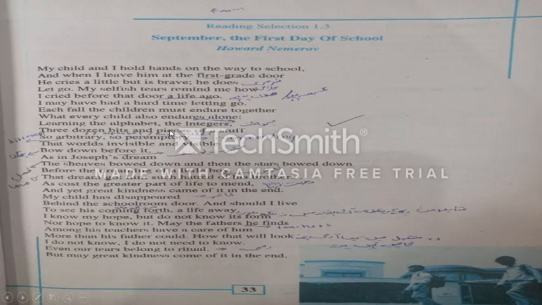Alphabets means letters of the alphabet, as you all know. Integers means a number that is not a fraction, a whole number, the number that is not in points: integers 1, 2, 3, 5. Not like 1.5, 1.3, that is not integers. They might be called decimals. Bits and pieces, everything.